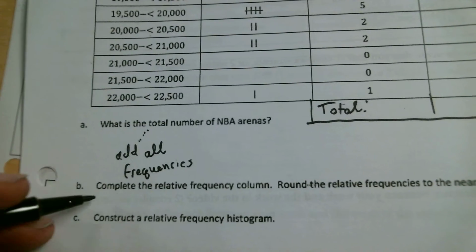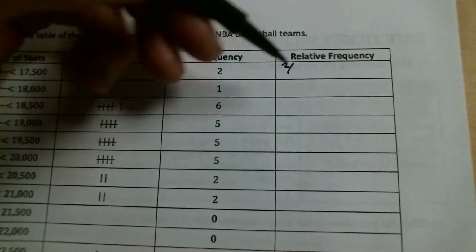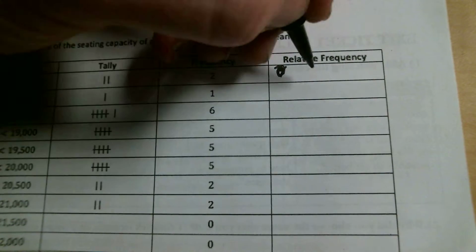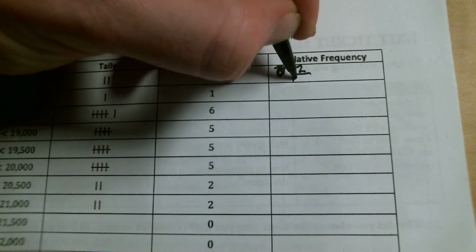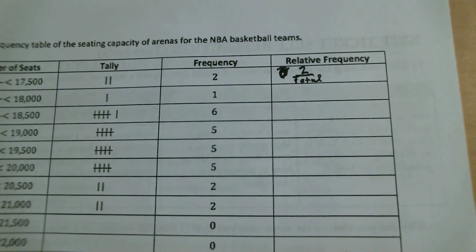Then it says complete the relative frequency column. So let me help you get started on a few of those. Remember, to find the relative frequency, you're going to divide the frequency by whatever you found your total to be. Let's just make sure you get off on the right step. Let's actually calculate the total together.